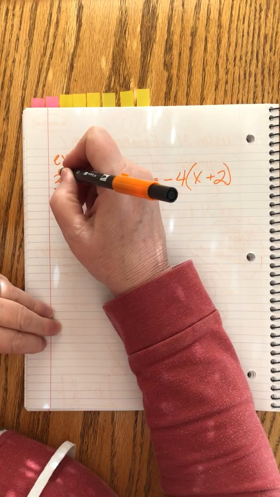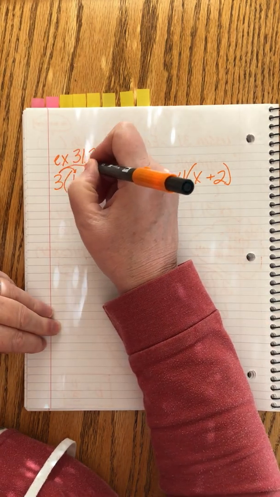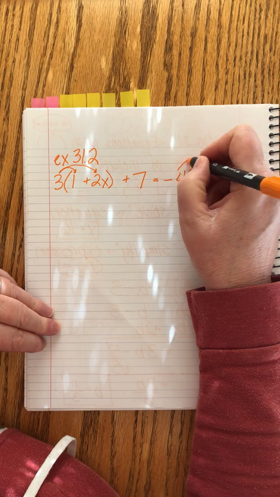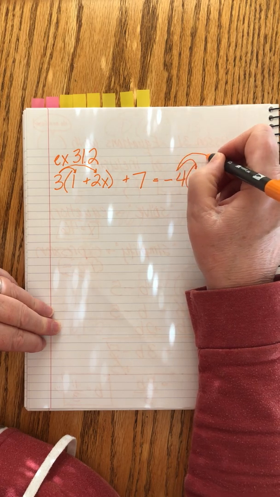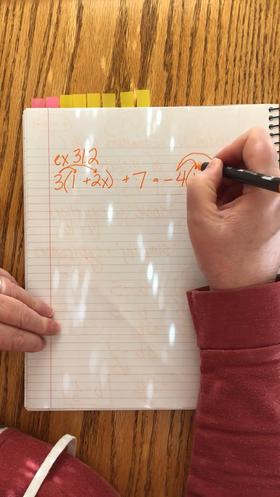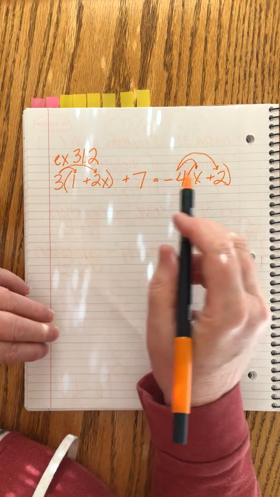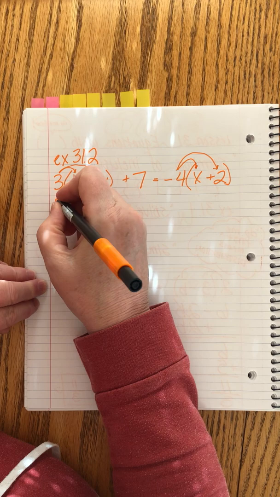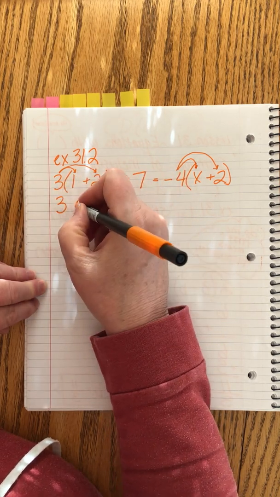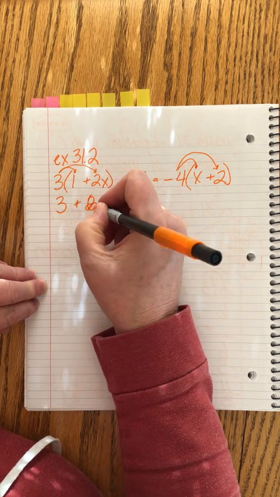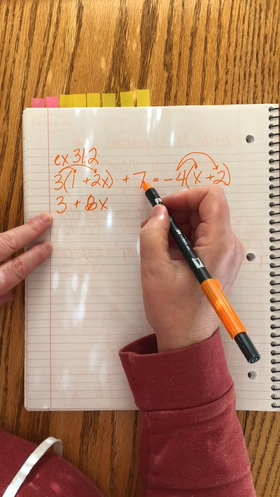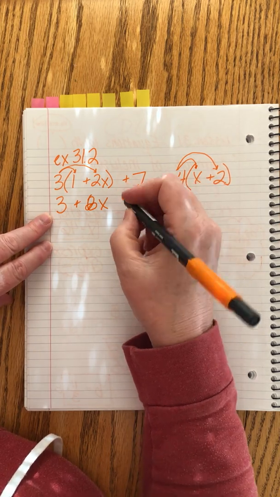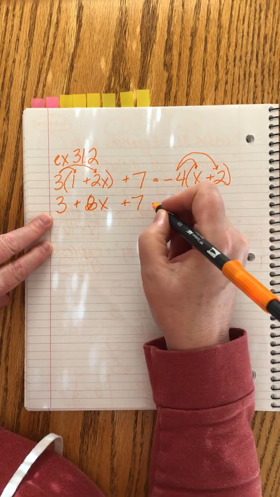In this case, we have 2 sets of parentheses, so we'll do them at the same time. I'm drawing my little whoop-de-doops to remind us that there's 2 multiplications for every set of parentheses that we're distributing. 3 times 1 is 3. 3 times 2x is 6x. Now this 7 is just chilling out here. He's not part of the distribution, so we'll just add him.